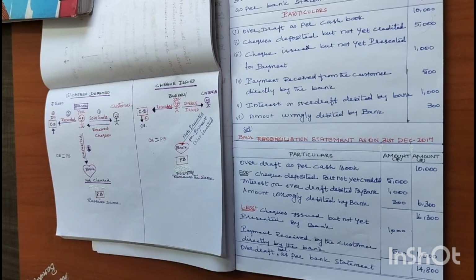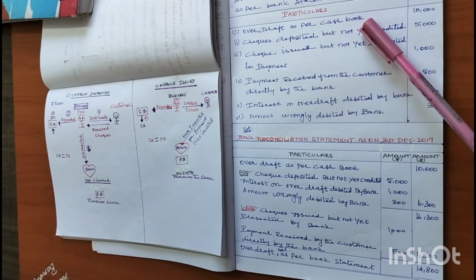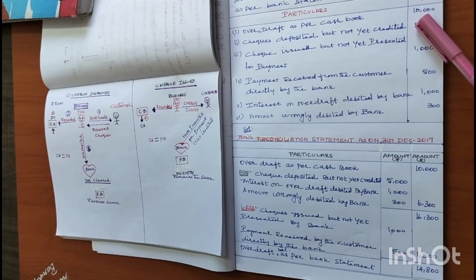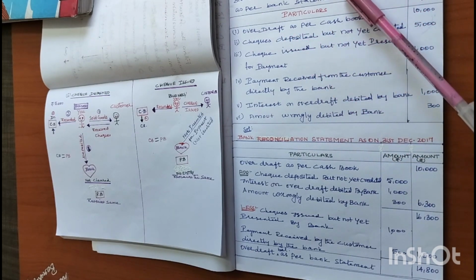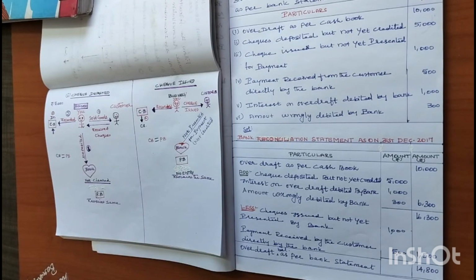Here we have to look at two points: what they have given to us and what they have asked us. They have given us the overdraft balance as per the cash book, 10,000 rupees, and we need to find out the balance as per the bank statement. So here you have to do everything opposite.